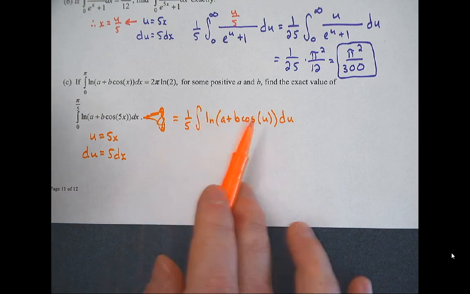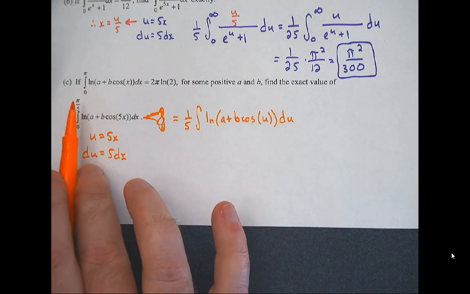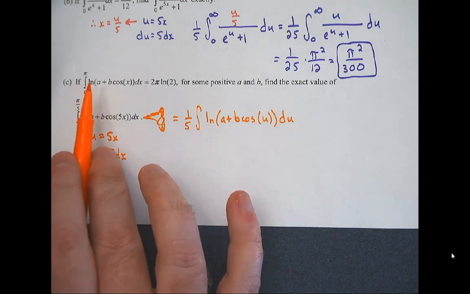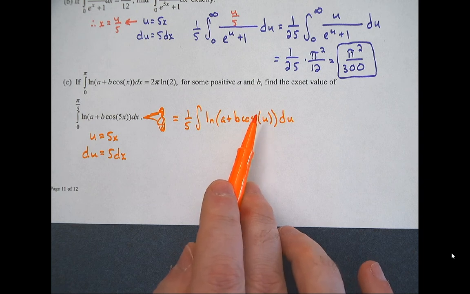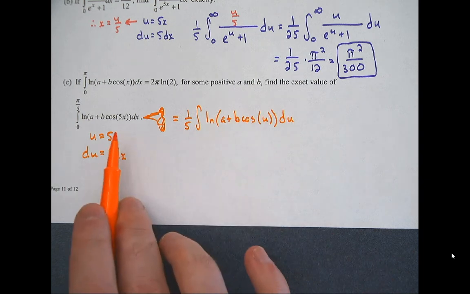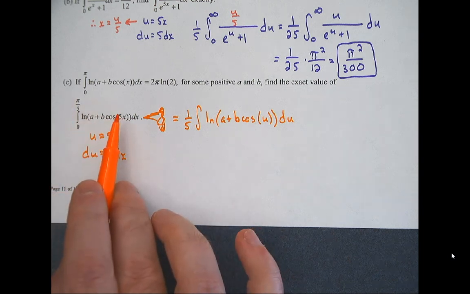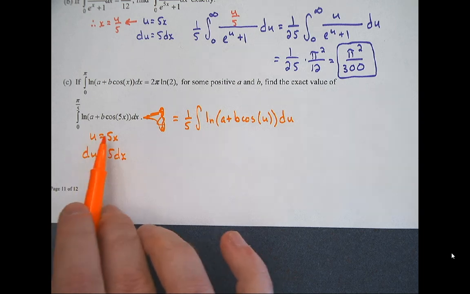Well, life is good right here, except we've got these boundary things. And these boundaries go from 0 to pi over 5. And this trick only works if I go from 0 to pi. But remember, we changed our variable from x to u. So now we need to also change our boundaries. This is still when it was x. We need to change our boundaries to what they would be if we're talking about u.